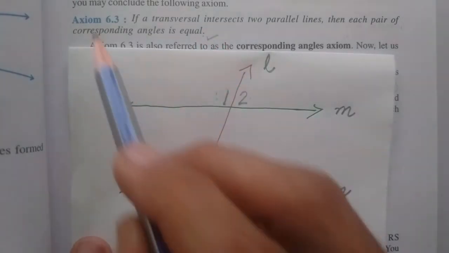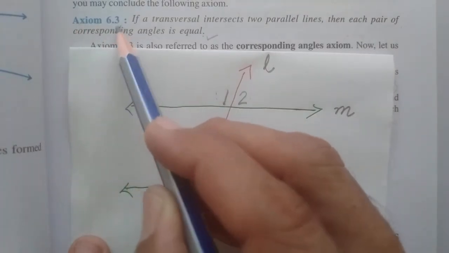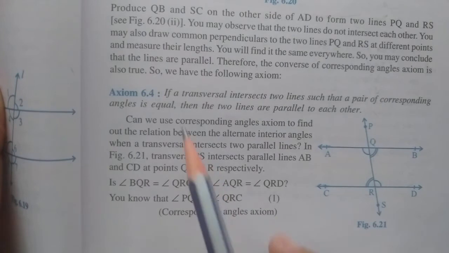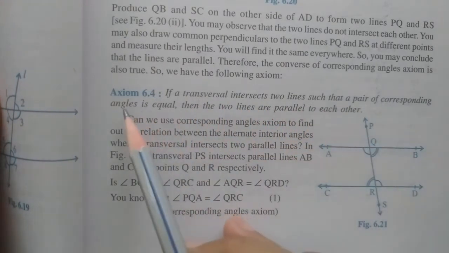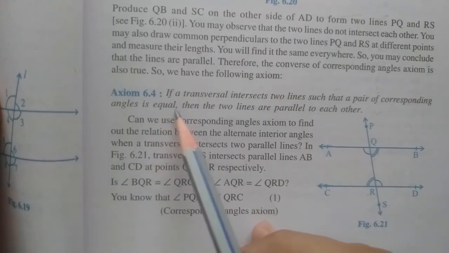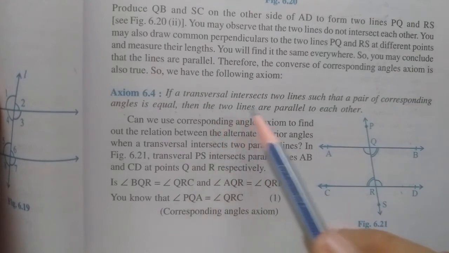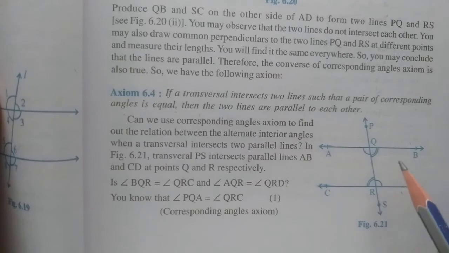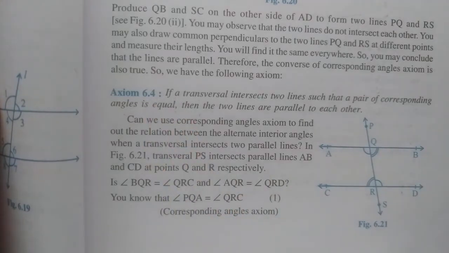Okay. Now this is known as axiom 6.3 children. Clear? Now we have axiom 6.4 children. It is here. If a transversal intersects two lines such that a pair of corresponding angles is equal, then what about these two lines? So here it is written that then the two lines are parallel to each other. Okay. So this is axiom 6.4 children.